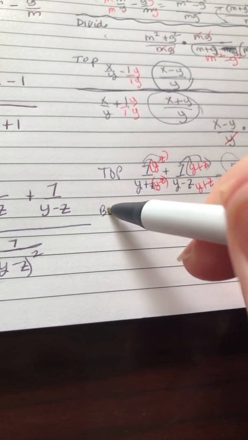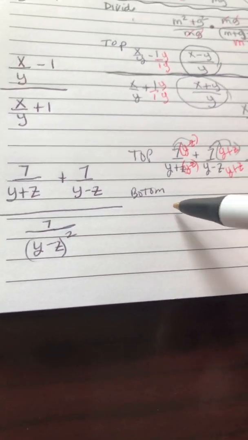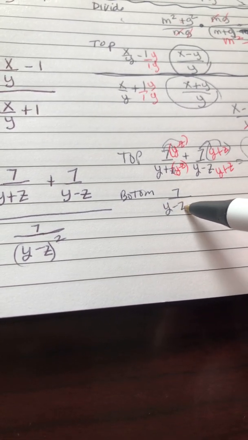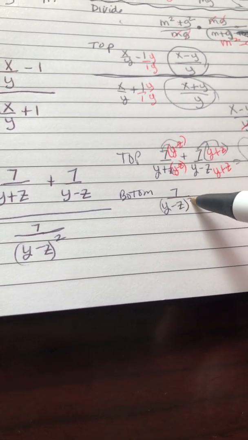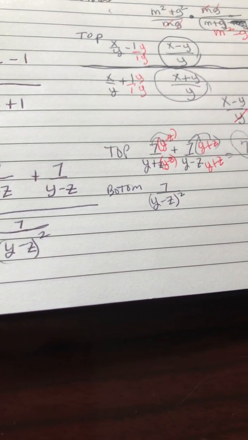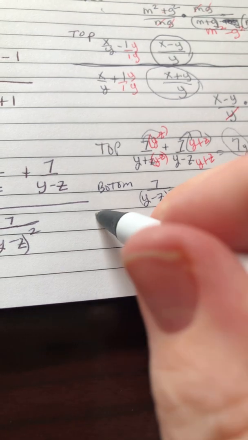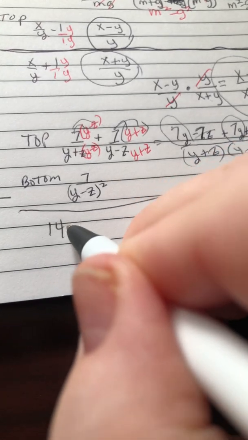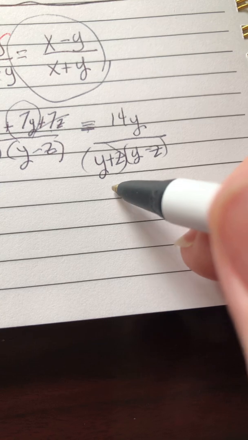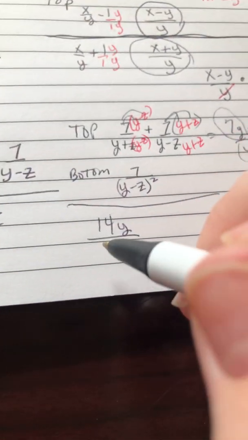Now for the bottom, all we have is 7 over y minus z, which is squared. And so it's y minus z is what that is. So let's bring it together now and take the top, which was 14y over y plus z, y minus z.